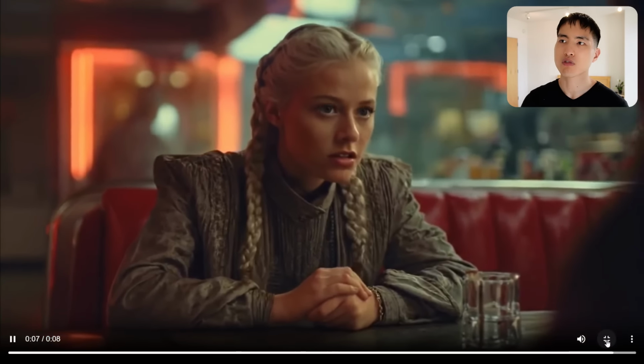And you can directly prompt for different camera movements. For example, I generated one where I specifically told her to pick up her glass of water and swirl it around.